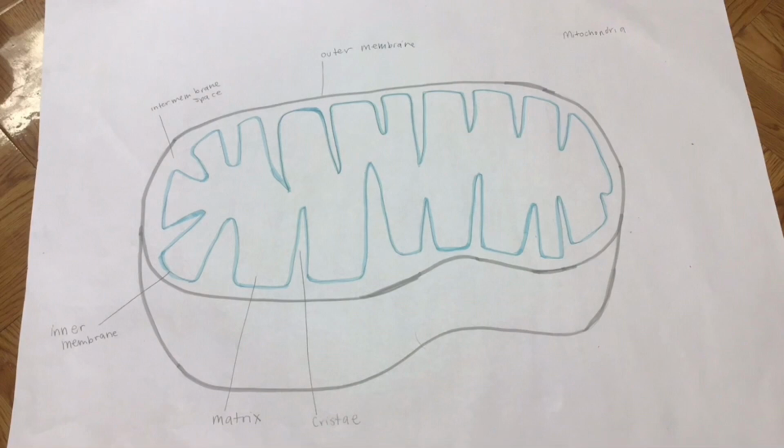Next is the inner mitochondrial membrane, and this is where electrons move down the mitochondrial membrane by NAD and FAD, and it is also the location of oxidative phosphorylation and the electron transport chain. This is also near the inner membrane space, which is a small space between membranes that maximizes the hydrogen gradient.